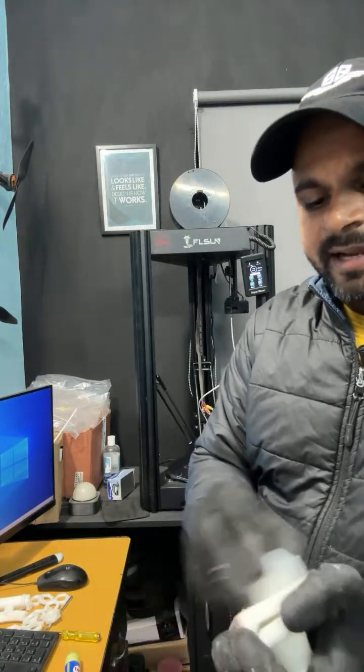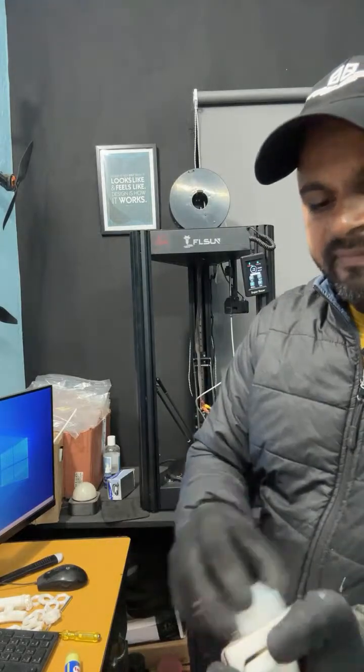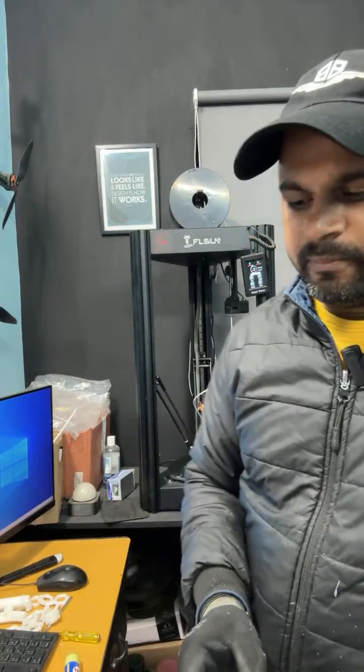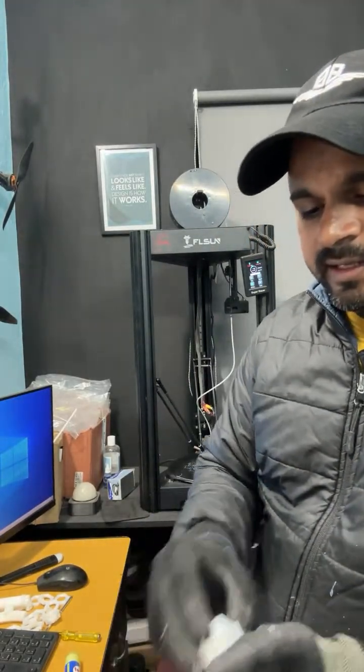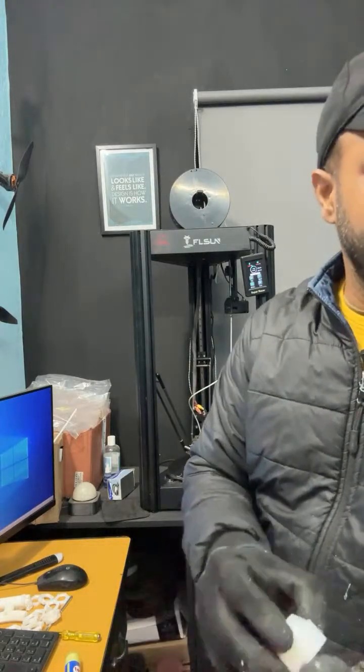So next time definitely, but that printer is still in the packet. I had not opened that. The filaments from Dream Polymers are still in the packet, and yes, definitely I will be using those filaments very soon.